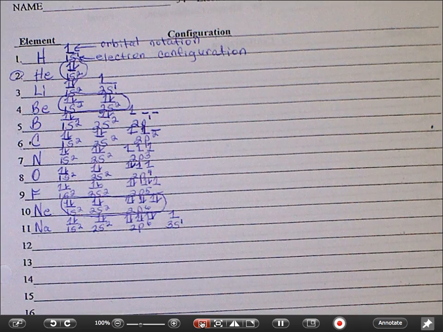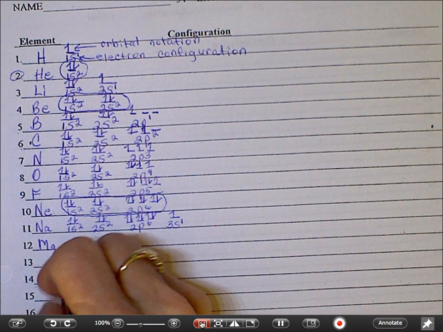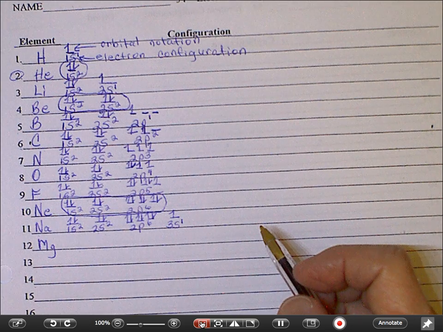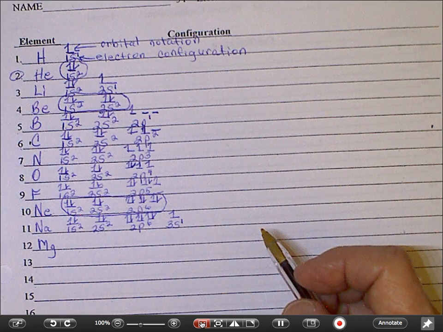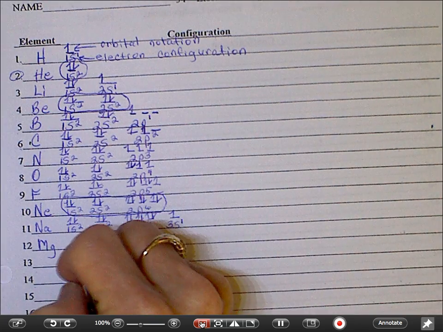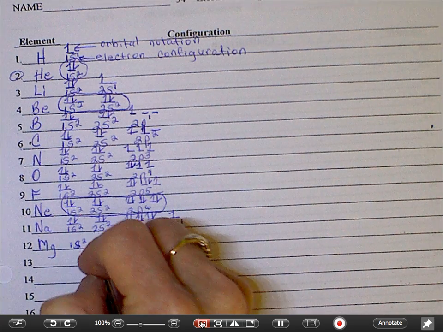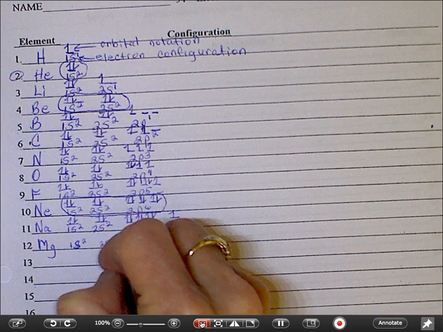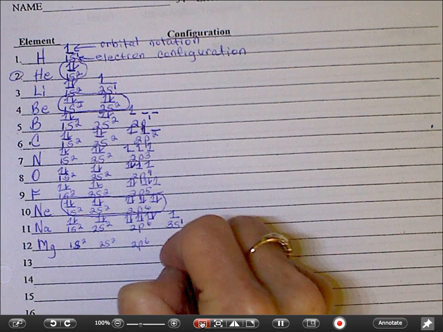Who's number 12? Where does magnesium live? Uh-huh. So that extra electron will take up the second position in the 3s, won't it? 1s2. Whoa, that's not an S. 2s2, 2p6, 3s2.